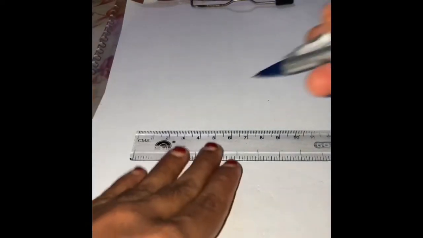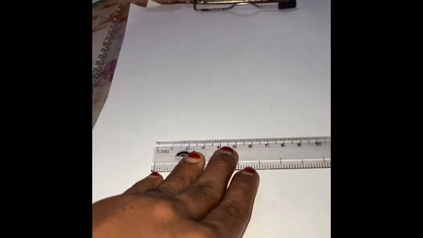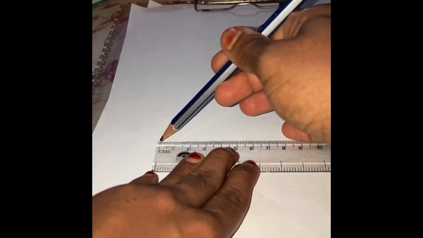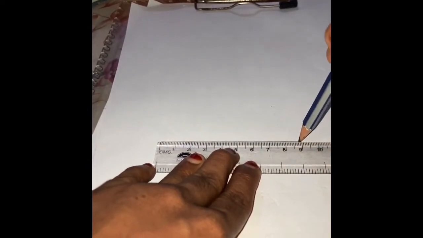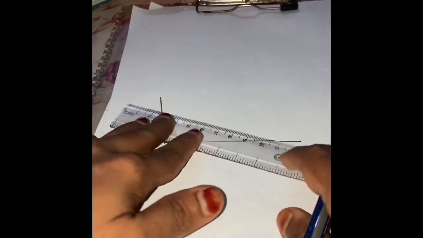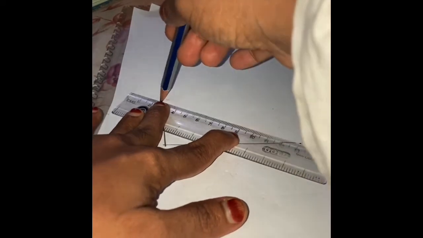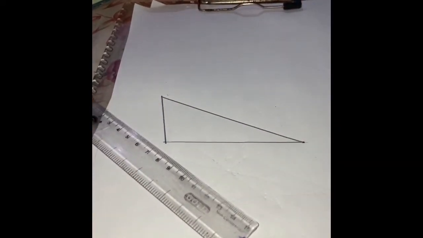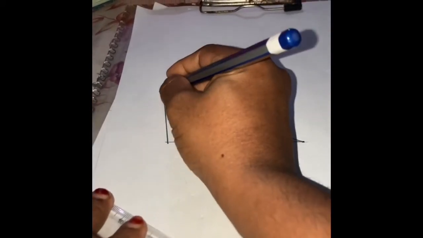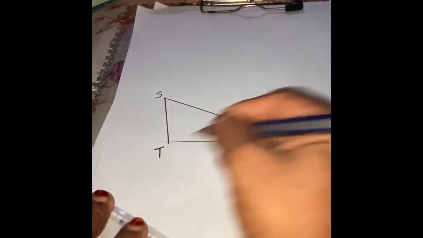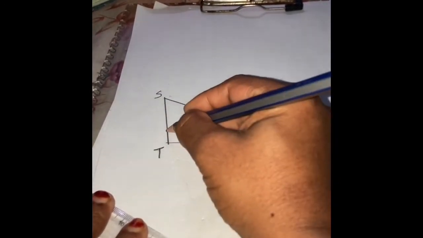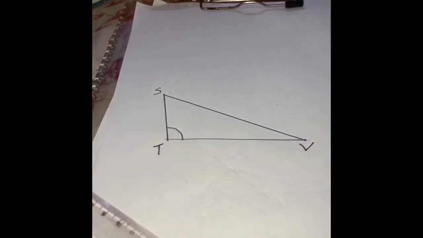I took a scale and randomly selected one line segment, and then I drew this obtuse angle triangle. In this triangle, children, what is the special property of an obtuse angle triangle? One angle is greater than 90 degrees. So this is that angle, one angle greater than 90 degrees.